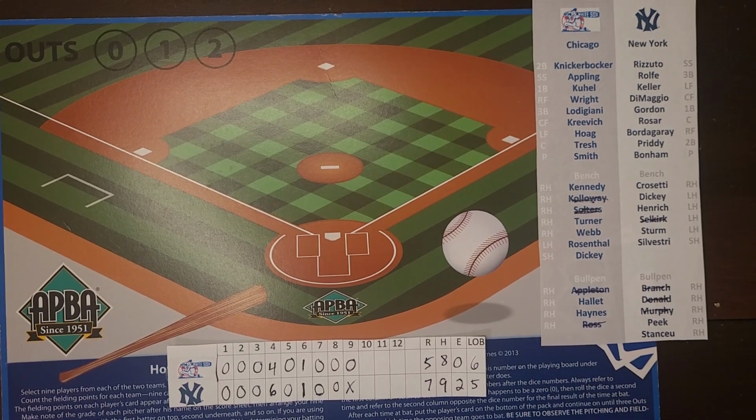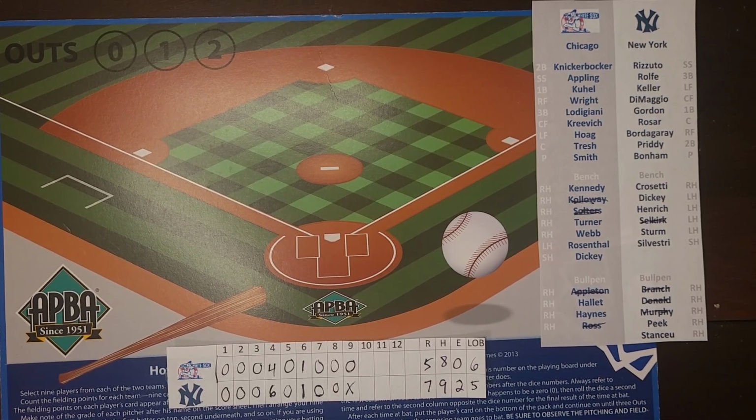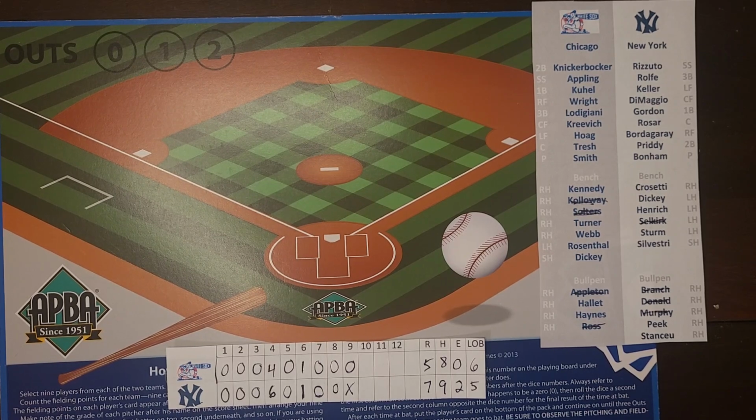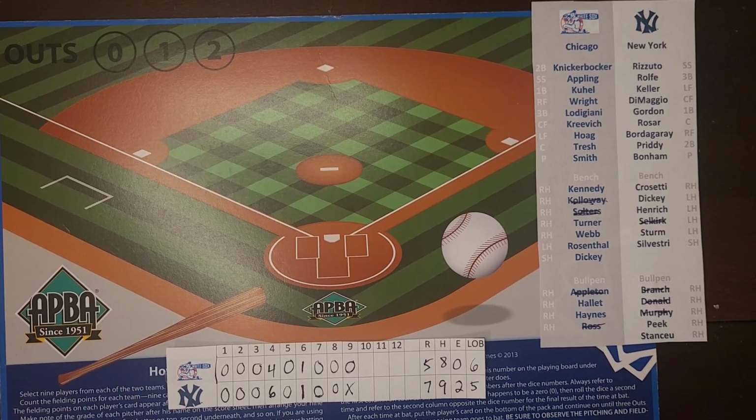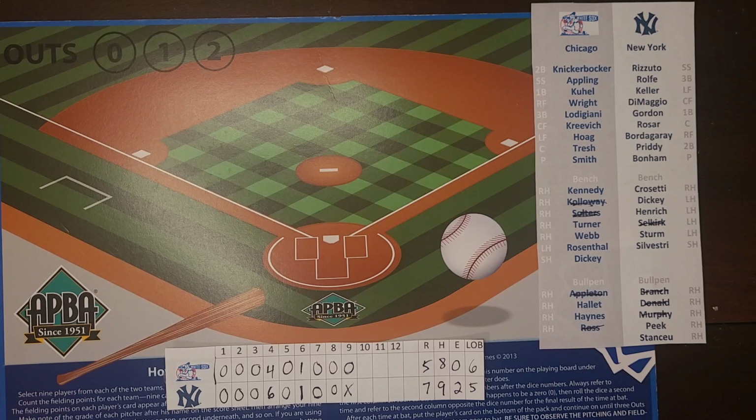Yankees win it 7-5. Joe DiMaggio's 3-run home run in the 4th inning was the one hit he needed to begin his hitting streak. So now that is underway. Of course, I'm not going to play a Joe DiMaggio APBA hitting streak, but this is just the game I decided to choose. So that's going to do it from here.